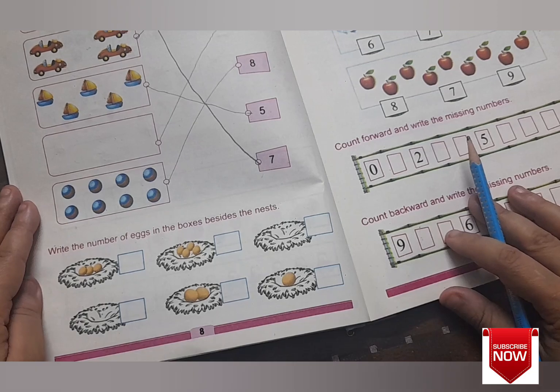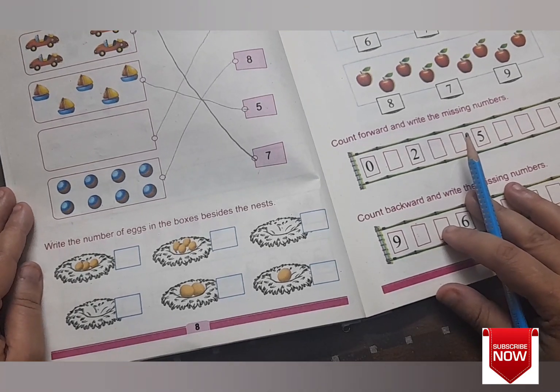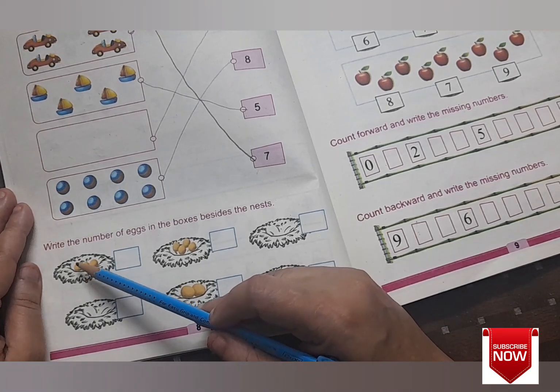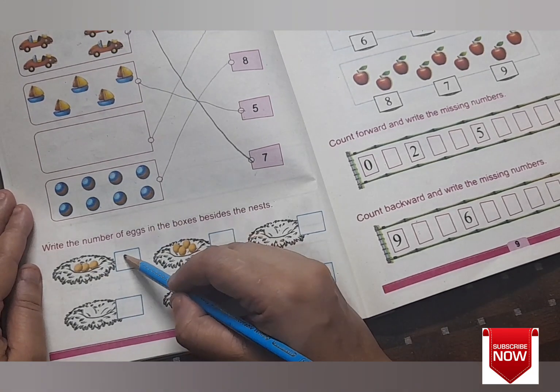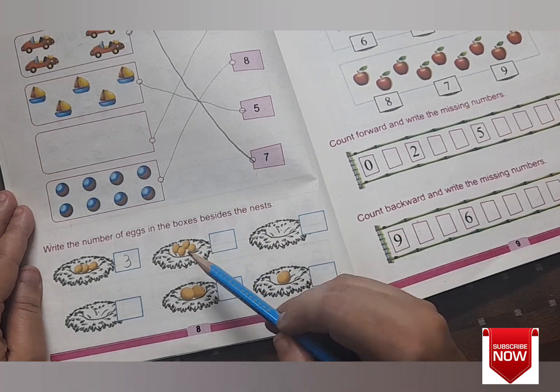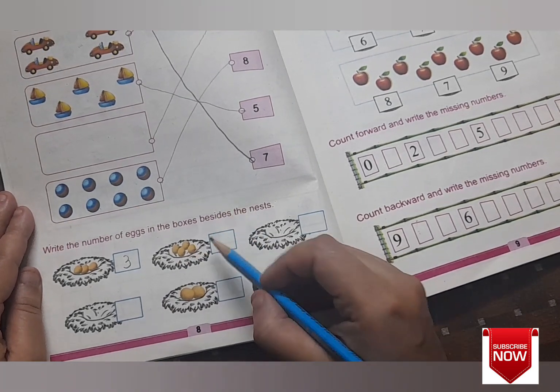Write the number of eggs in the boxes beside the nest. Okay, count the eggs. Start counting the eggs. How many eggs can you see? 1, 2, 3. 3 eggs. Now how many eggs can you see? 1, 2, 3, 4. 4 eggs.